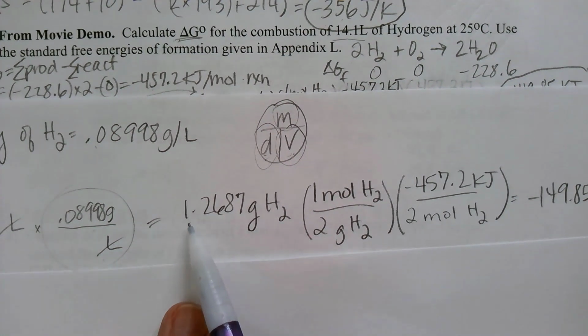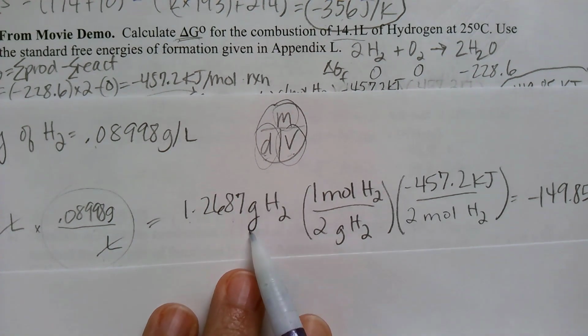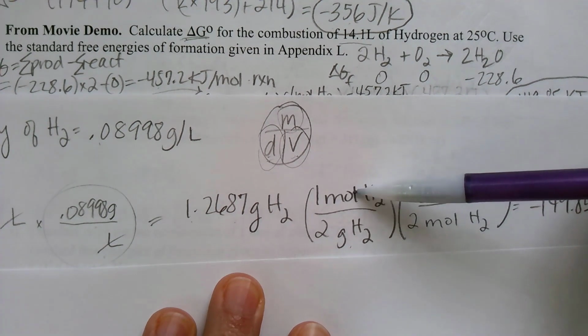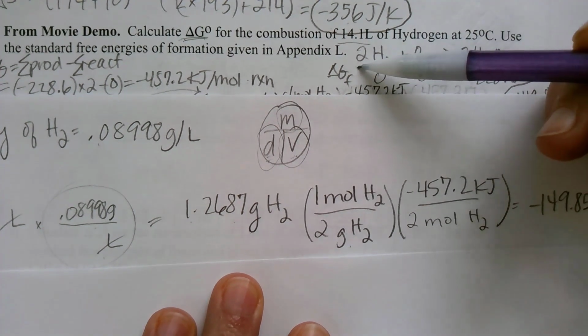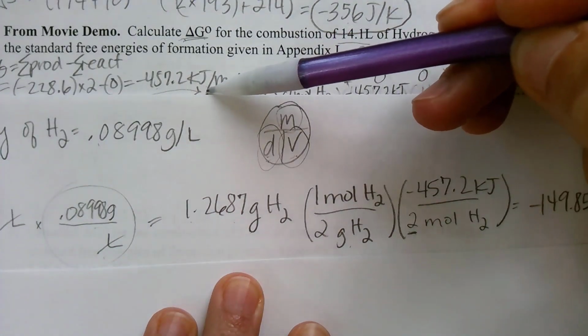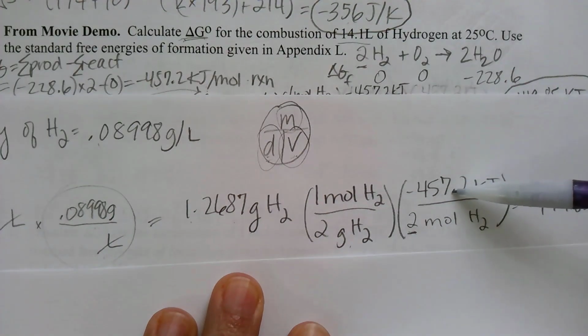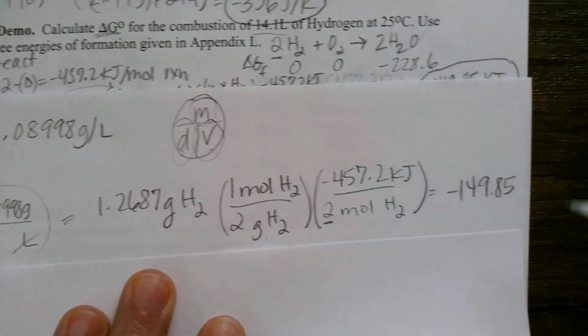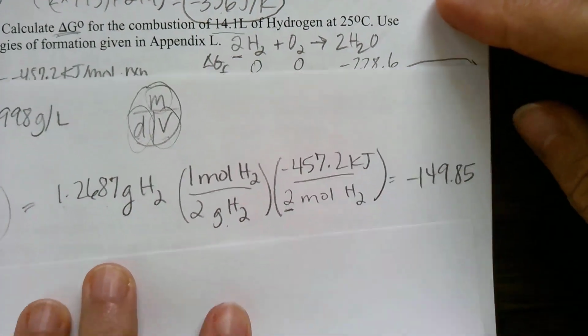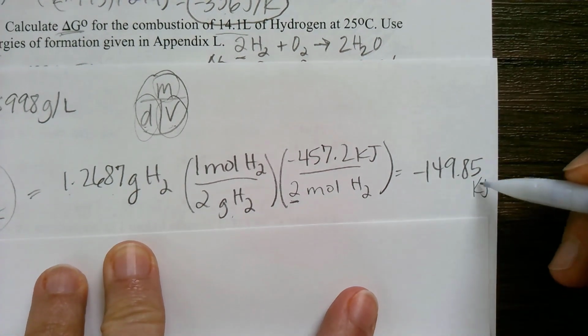That means I have 1.2687 grams of hydrogen. And with that, I can now go from grams to moles, and then 2 moles of hydrogen, and I know my delta G for the reaction, giving me negative 149.85 kilojoules.